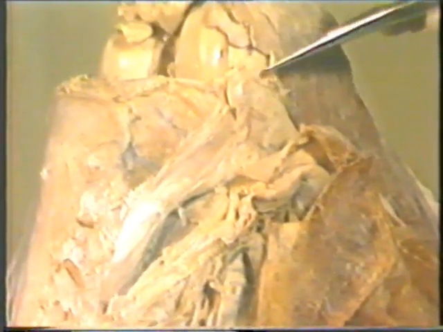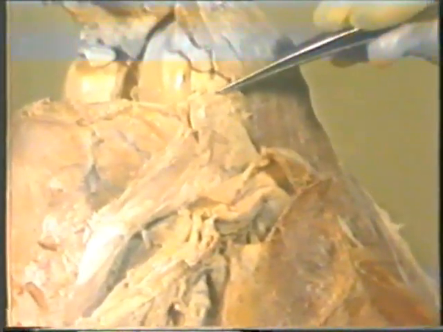This is the tibial collateral ligament. It is flat and triangular and descends from the medial epicondyle to the upper part of the medial surface of the tibia.